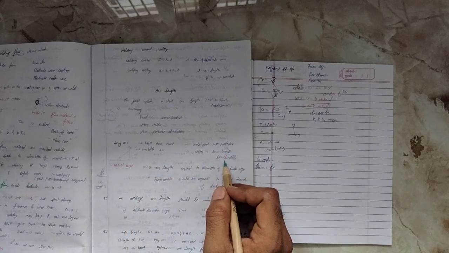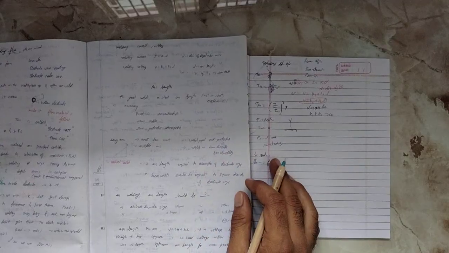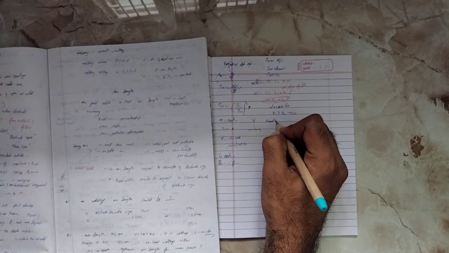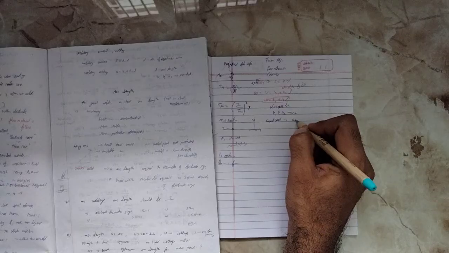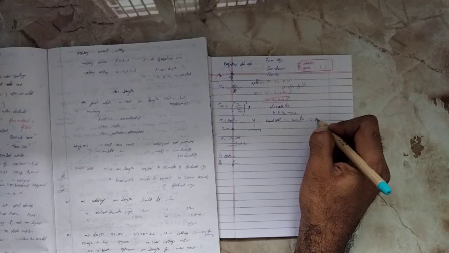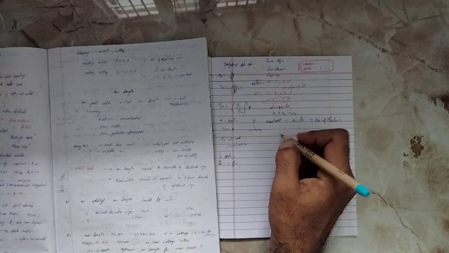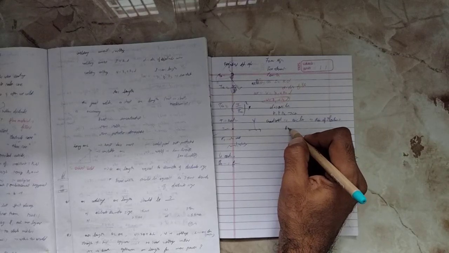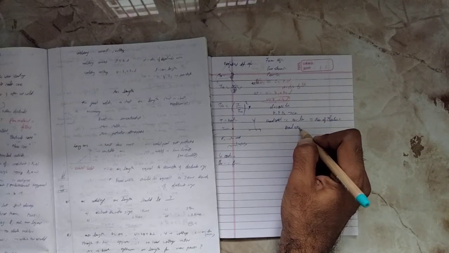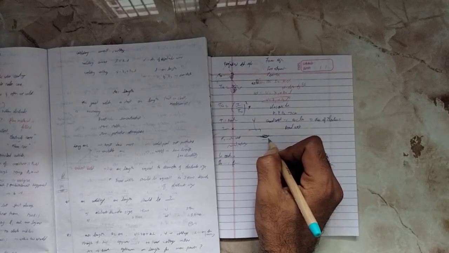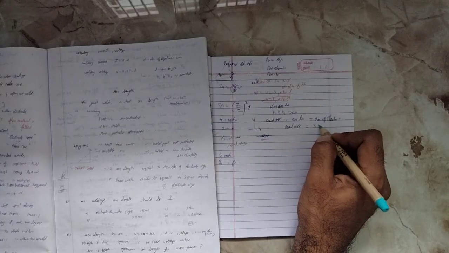Everything will be problematic. So for a good weld, arc length must be equal to the diameter of the electrode. And bead width, the width of the melted bead, should be equal to 3 times the diameter of the electrode.